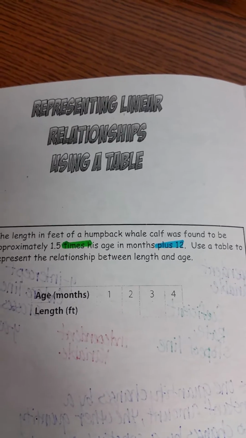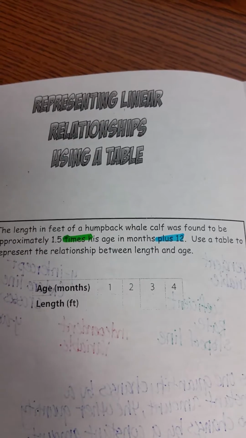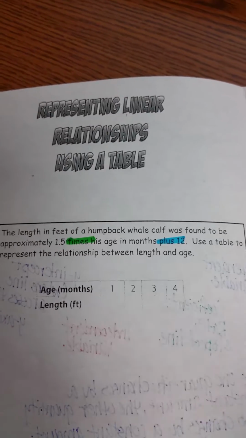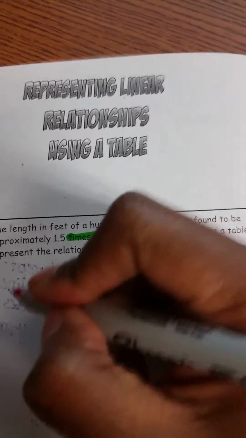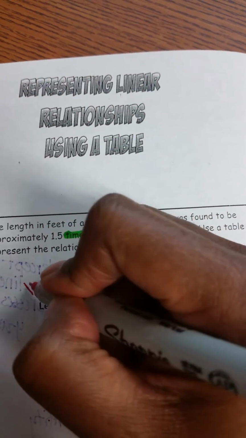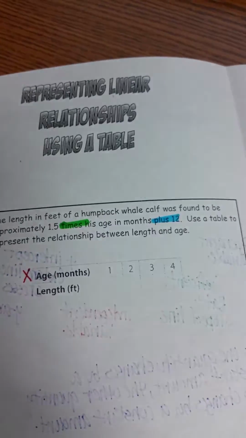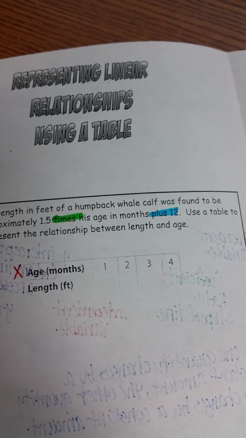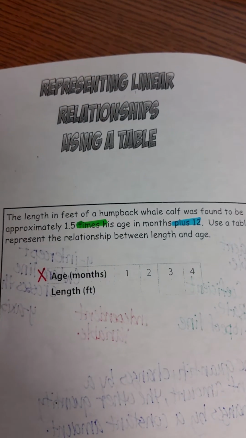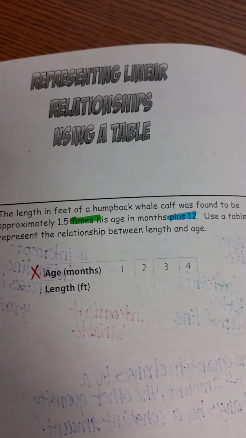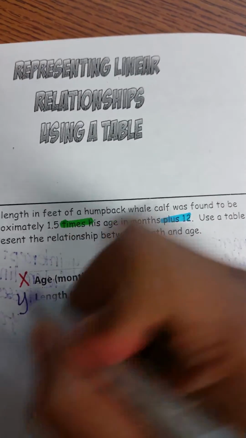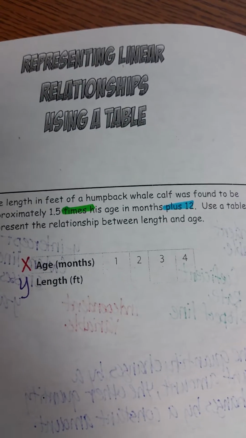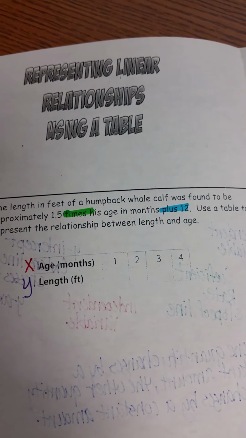The first thing we need to recognize is our independent and dependent variable. So x is going to be my independent variable, and the y is my dependent. So age is my independent and length is my dependent.